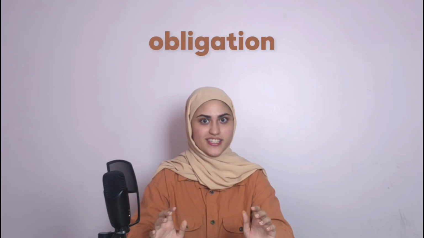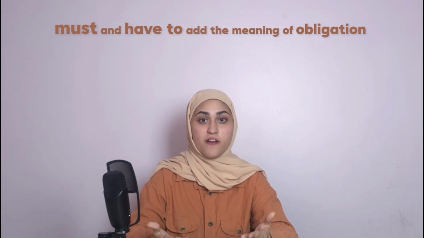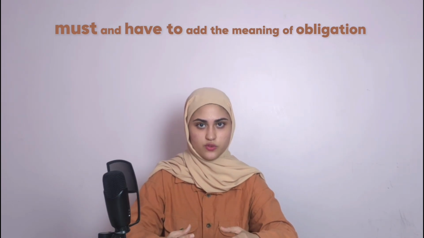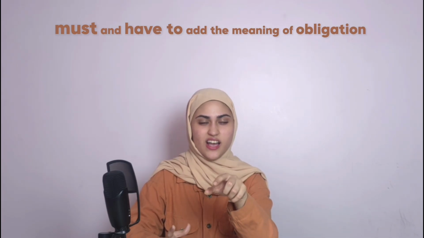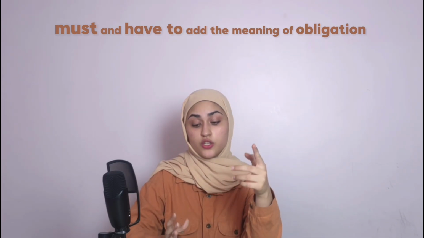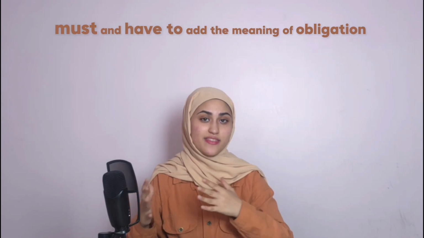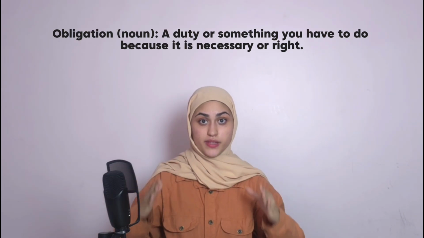Here is the idea of obligation. Looks scary, obligation, but it's a word that you should know. It's a very common word you need to learn and activate. Obligation means when you have to do something. Do it. You know, this is obligation. You have to do it. You should do it. They generally have the concept and the meaning, and they add this meaning of obligation to the sentence that they're used in.